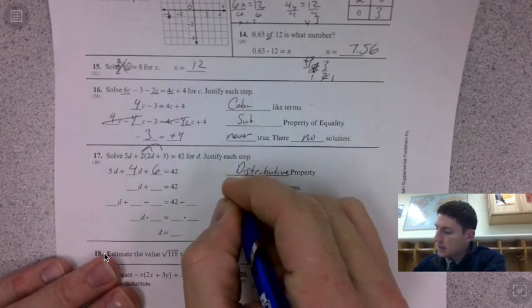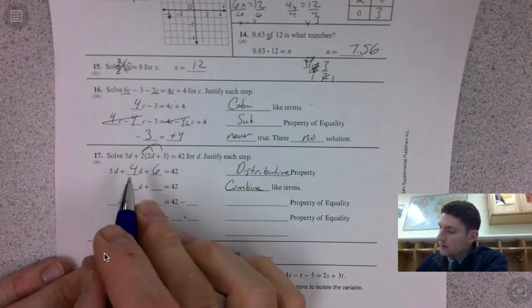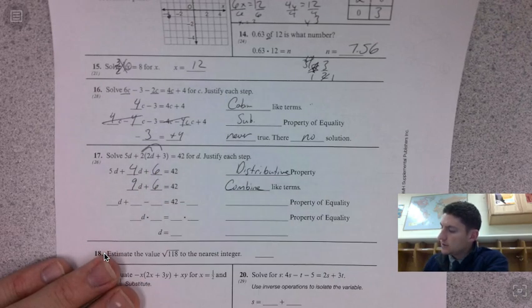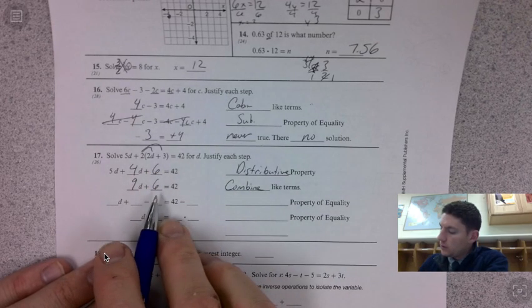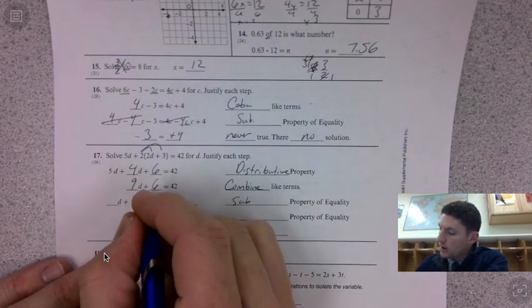I distribute. 2d times 2d is going to give me 4d. 2d times 3 is going to give me 6. And now I can, in this line, combine like terms. 5d and 4d is 9d plus 6 equals 42.